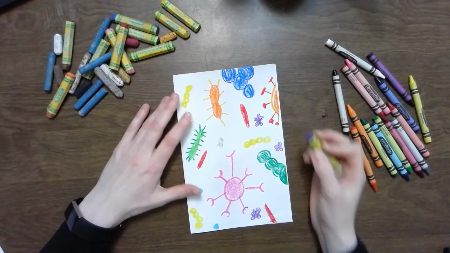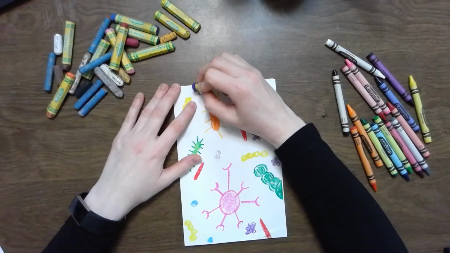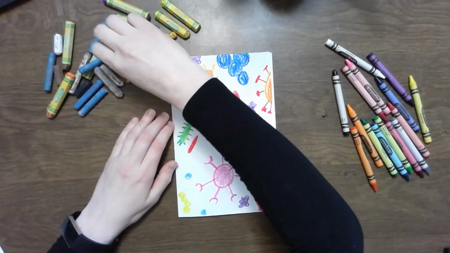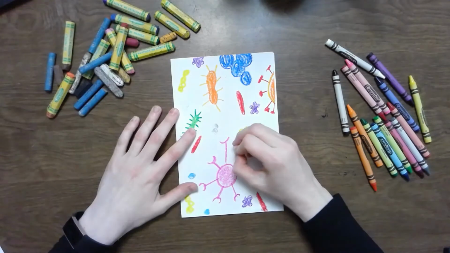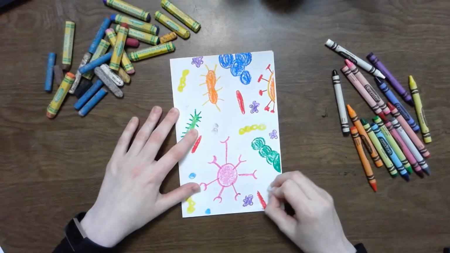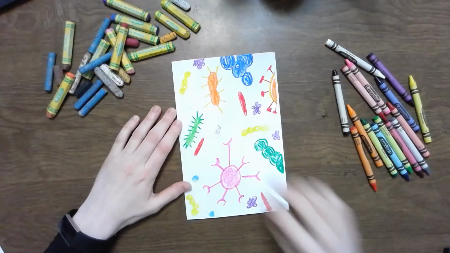It's very important to wash your hands, especially right now with everything going on. Your hands can carry over 10,000 to 1 million microorganisms or bacteria on them on a daily basis. Very, very important to remember to wash your hands. That can definitely help the spread of diseases and sicknesses.